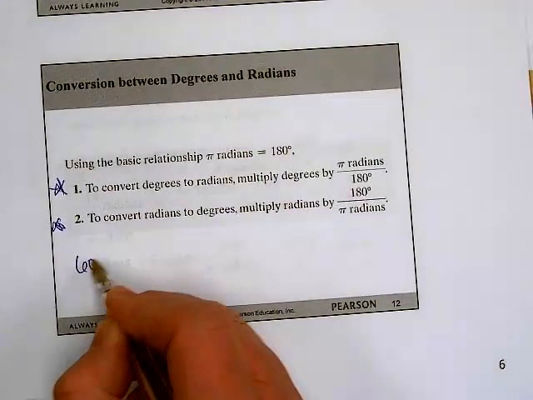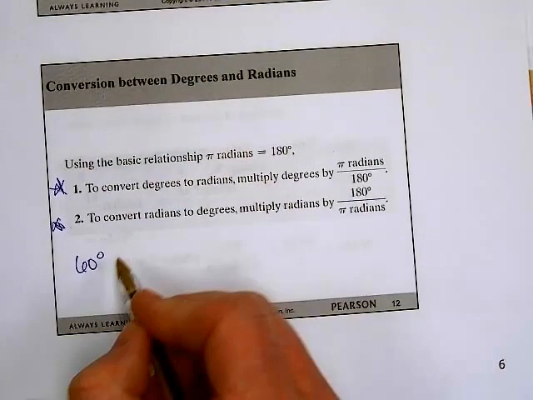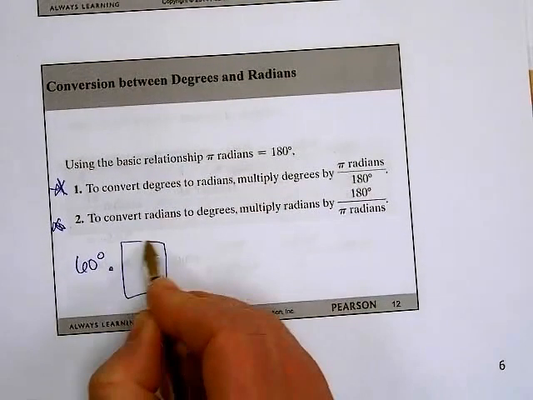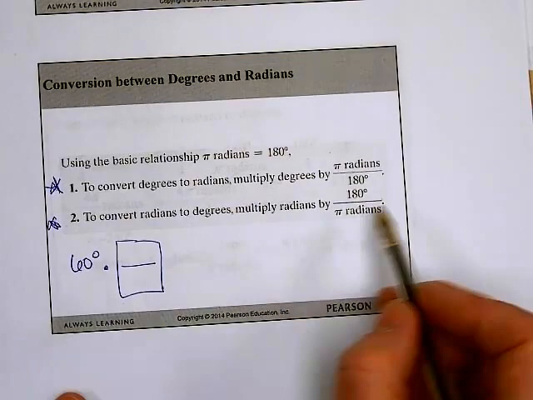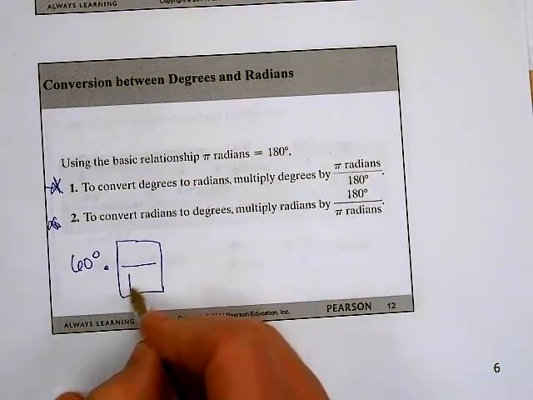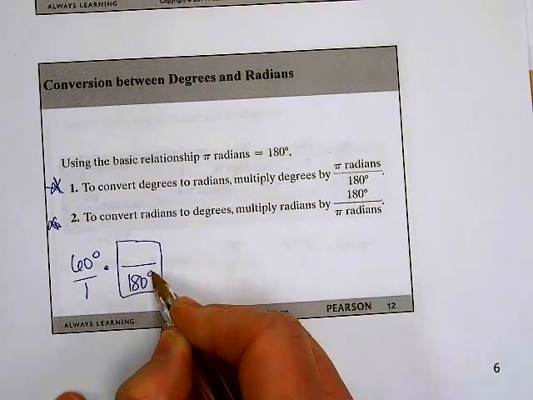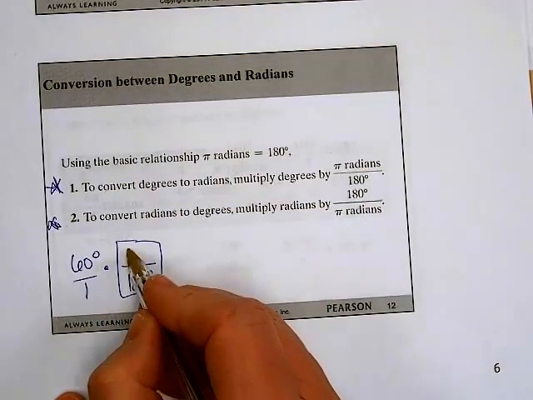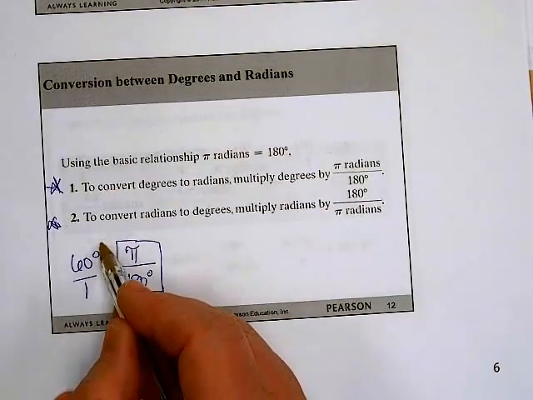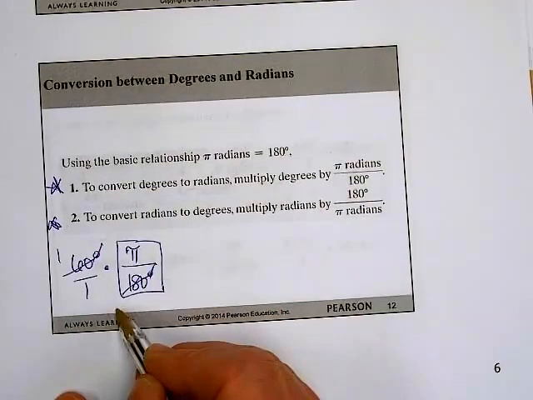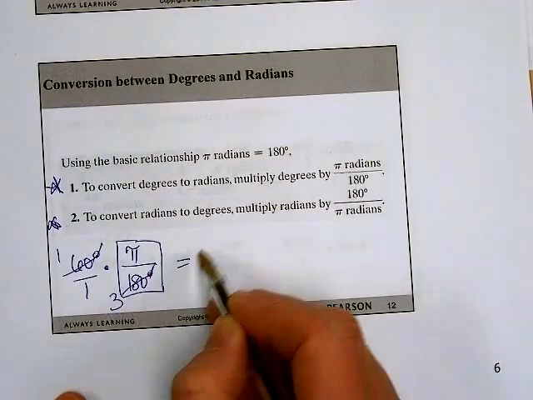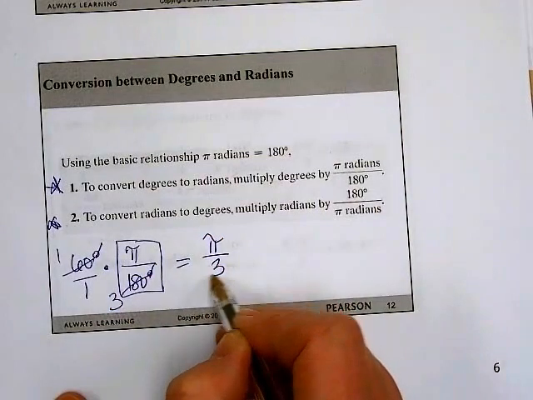If you have 60 degrees and you want to convert to radians, then you need to multiply by one of these ratios. And you want the ratio to eliminate the degrees. So if you want degrees to go away, then it needs to be in the bottom so that it'll cancel with that one in the top. So that puts your pi in the top. So those are going to cancel. 60 goes into 60 once, 60 goes into 180 3 times. So 60 degrees is equal to pi over 3.